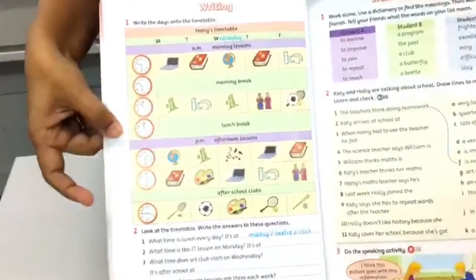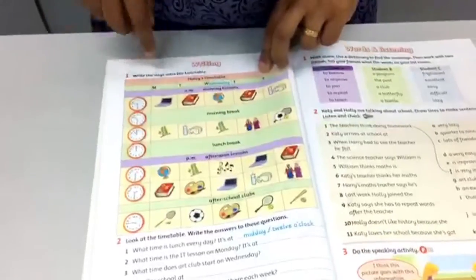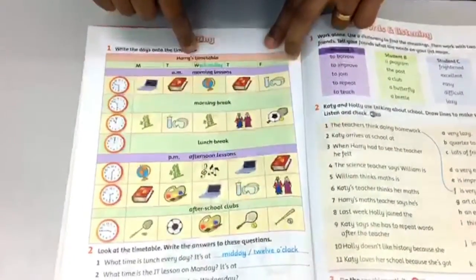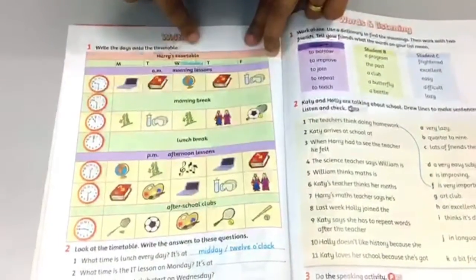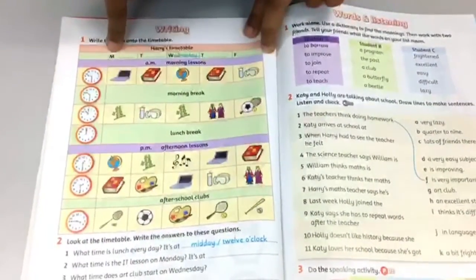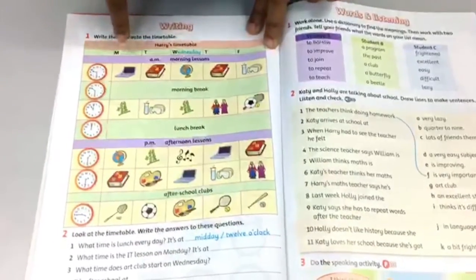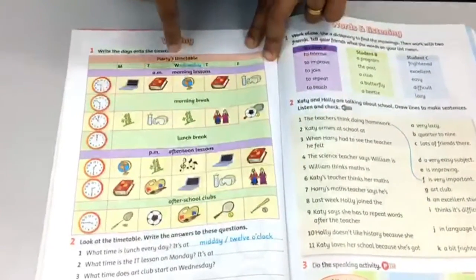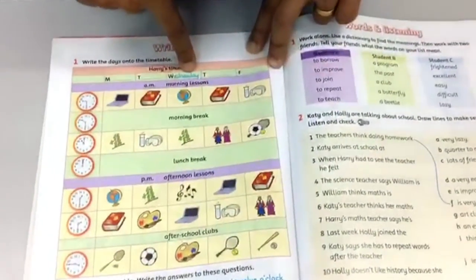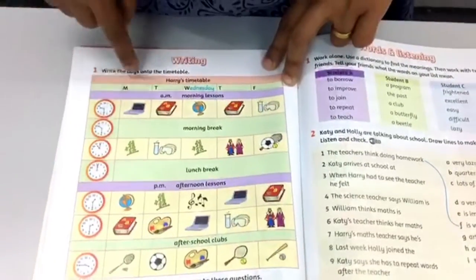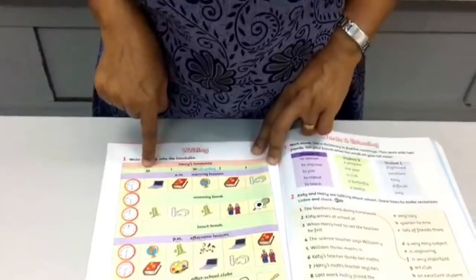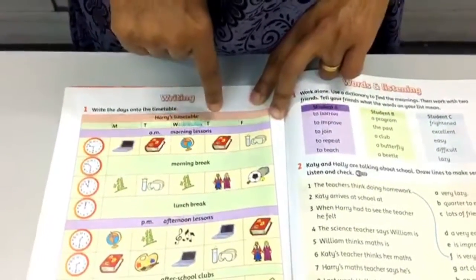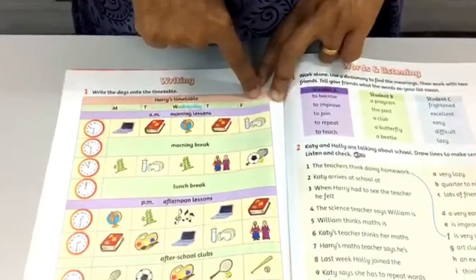Let's turn to page 30. Okay? Here you can see a sample of the timetable for Harry. This is Harry's timetable, okay? You can see the blanks. So I'm sure you know what to write in each of these boxes. Here you can see for Wednesday, it's already written. So obviously, the first one is Monday, then it's Tuesday. Wednesday, you have the answer there. Then Thursday and Friday.